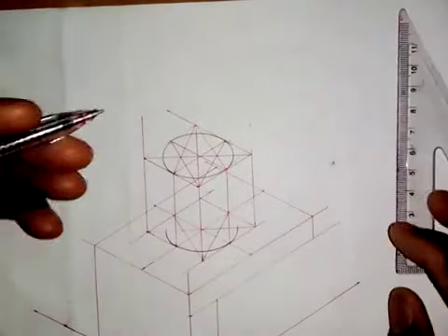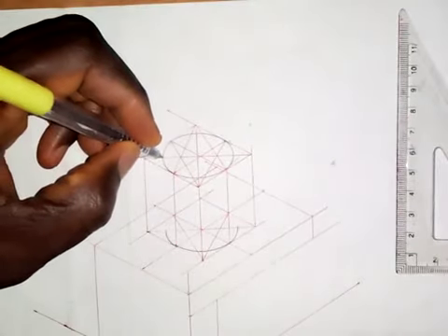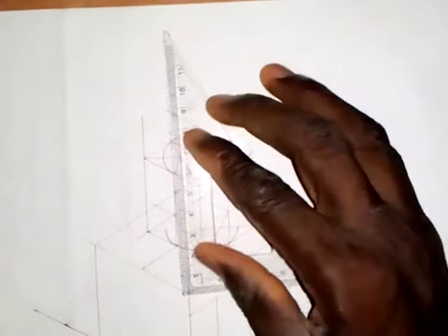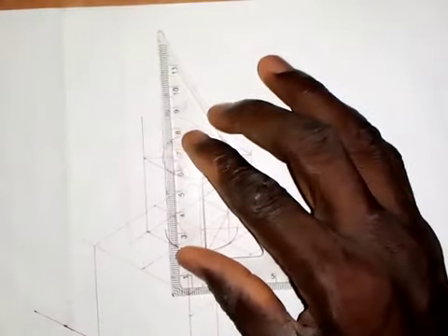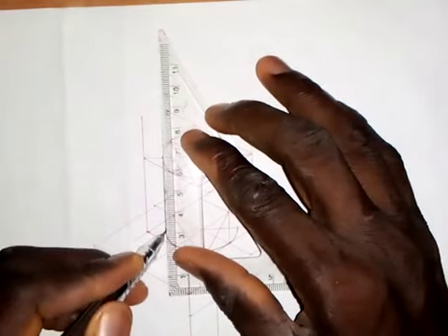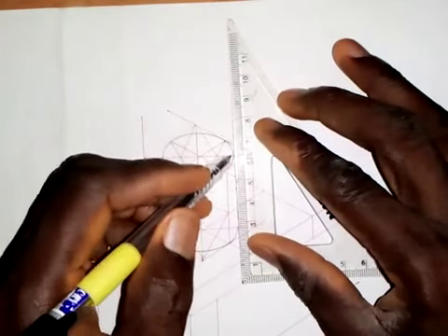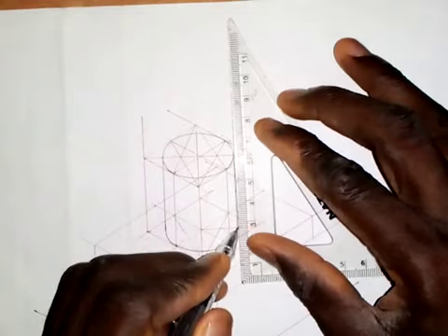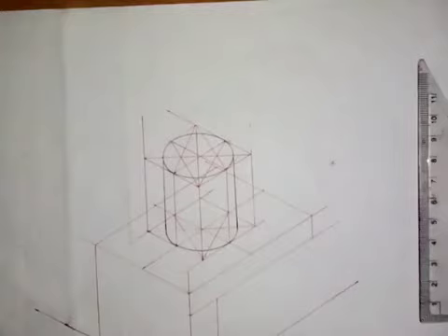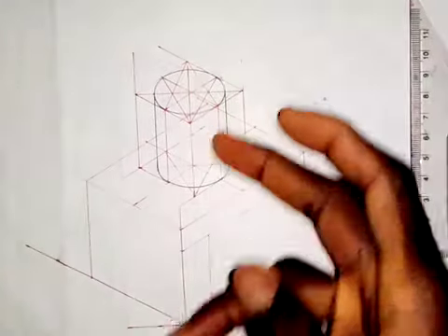What we need to do now is to join this point on the longest diagonal to this point on the longest diagonal. So what I mean is this: watch my video on how to produce isometric circle, isometric cylinder. This will be simple to you. Then you also join this point together like this. So we are done with this part. We have produced the isometric circle. This is how it should look.